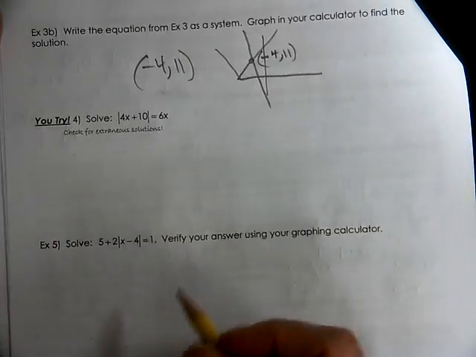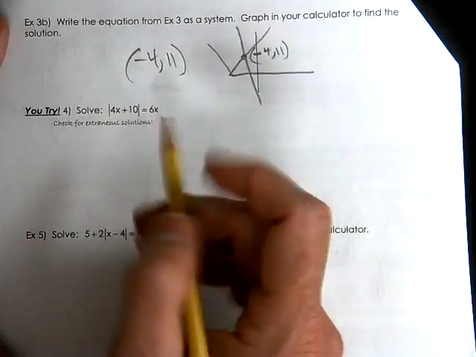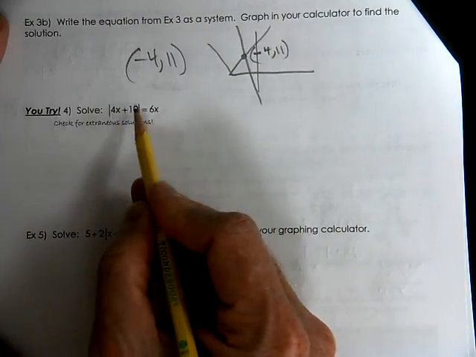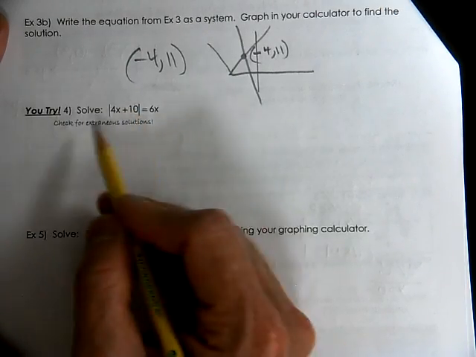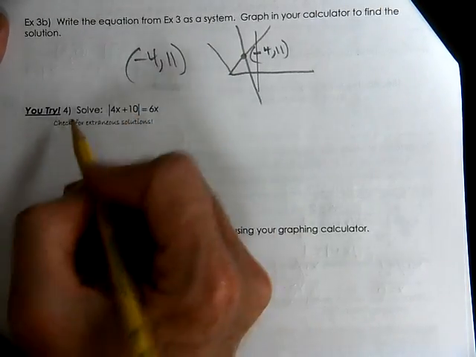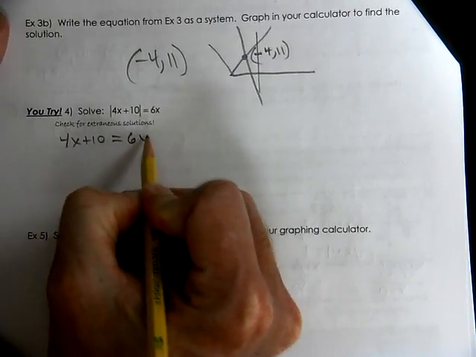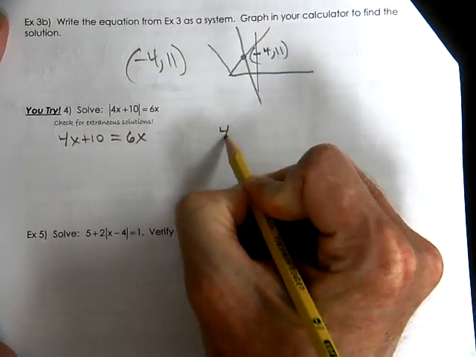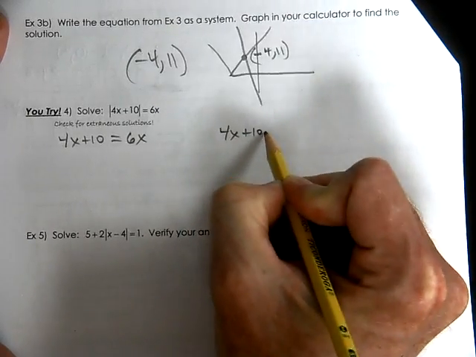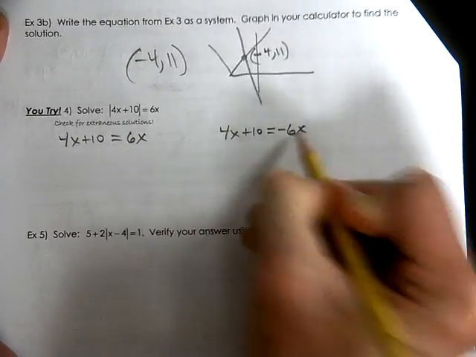All right, let's see how you did. So, because the absolute value is isolated, we don't have to add or subtract or divide anything. We're going to take our 4x plus 10 and set it equal to 6x. And we're also going to take our 4x plus 10 and set it equal to negative 6x.